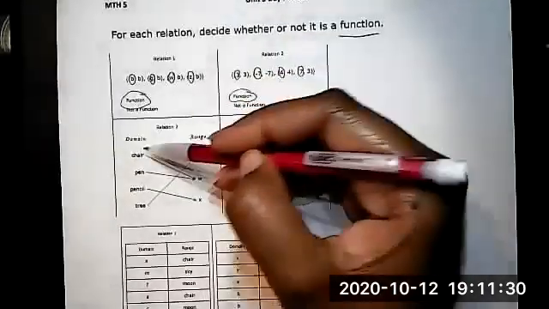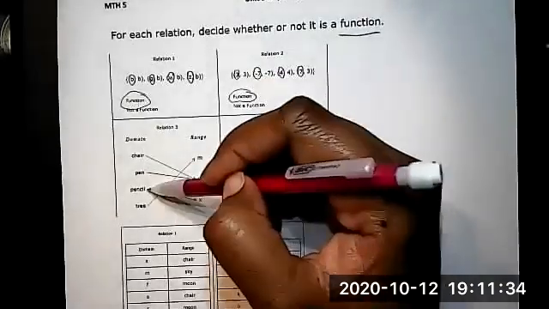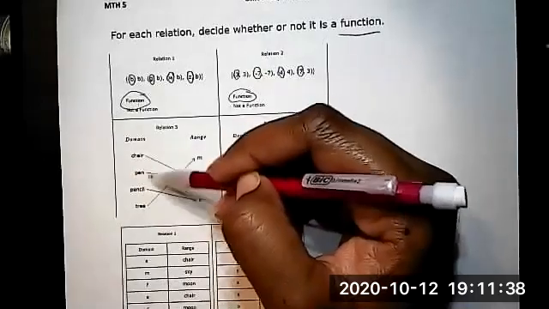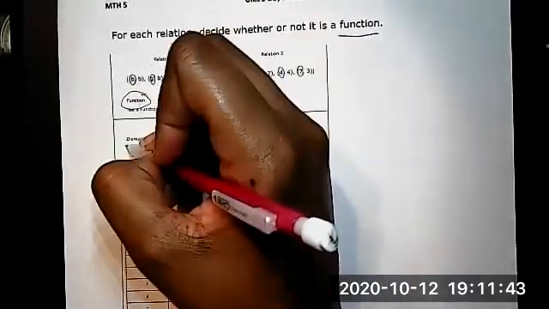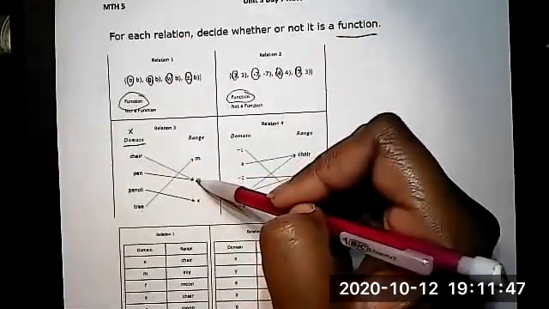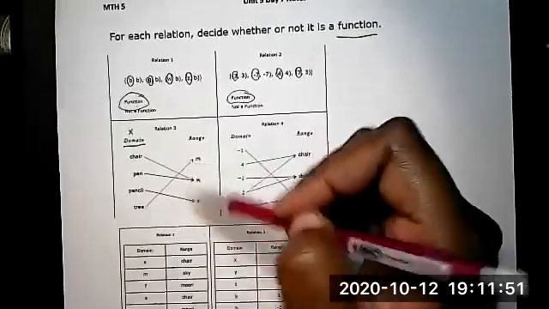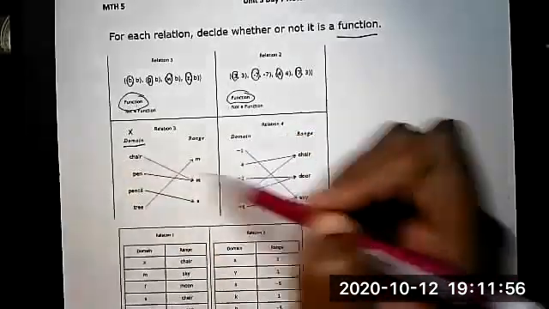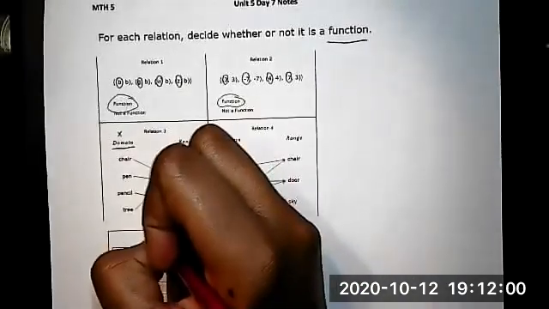In this situation, chair goes to W, pen goes to W, pencil goes to W, tree goes to M. In these situations where the domain, or your x values, remember domain are x values, when only one line leaves it, then you're good. As long as it only has one line leaving it, it doesn't matter if they all go to the same thing, as long as one line leaves the x value. So this one is also a function.